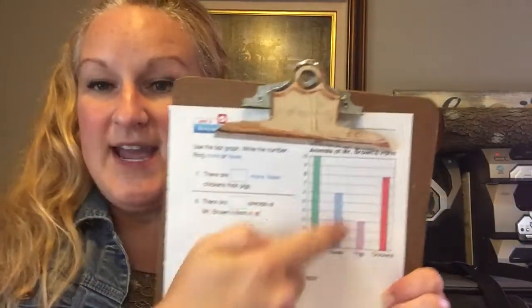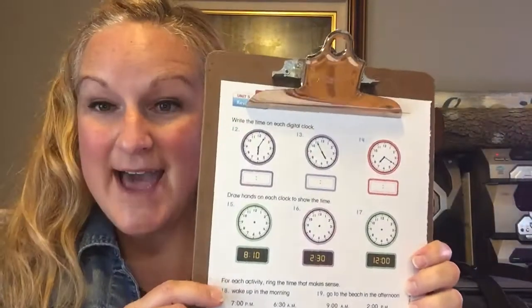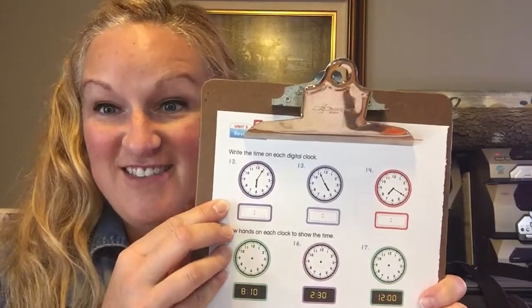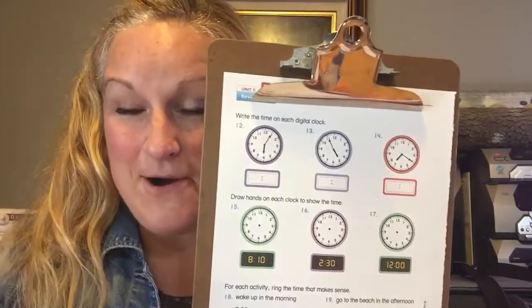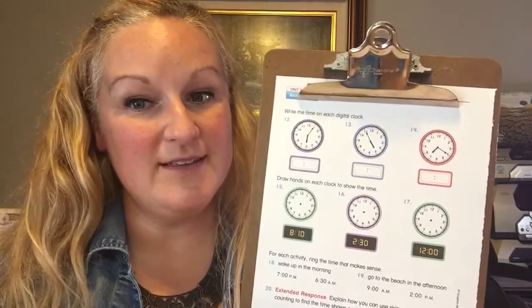On the next page, you are going to use this graph right here to answer these questions. And then there's a couple more story problems over here, and these ones go with this one right there. Those questions go with that. And then on the back, telling time. We were working really hard on this before we all had to start learning from home. So I hope you've still been kind of practicing that, because time is an important thing.